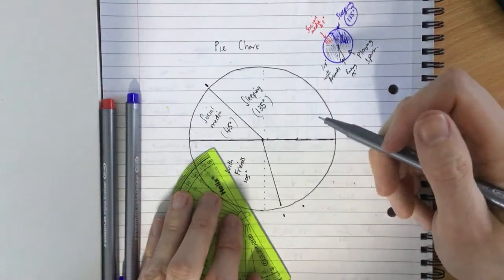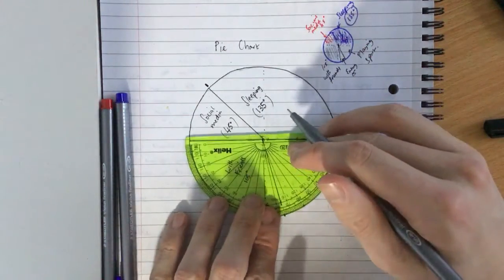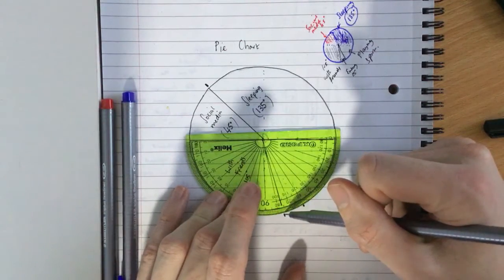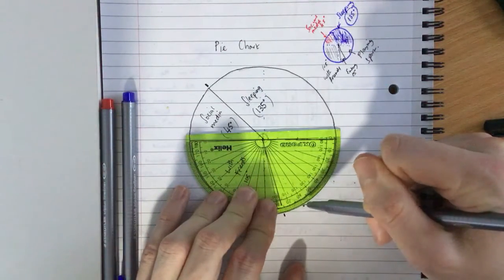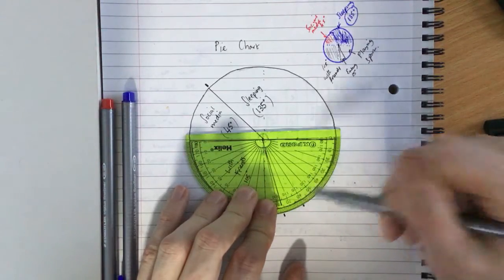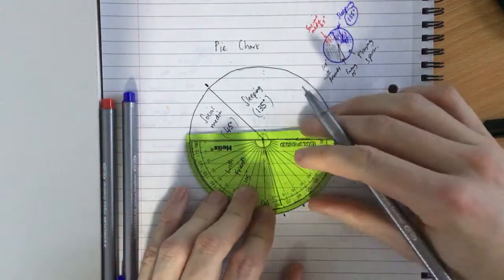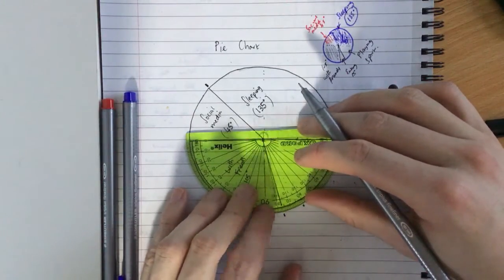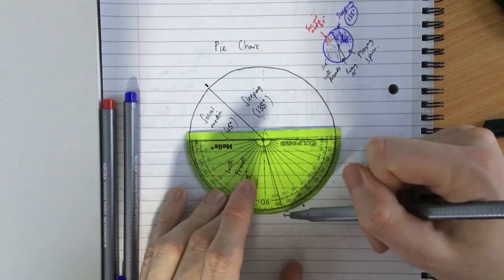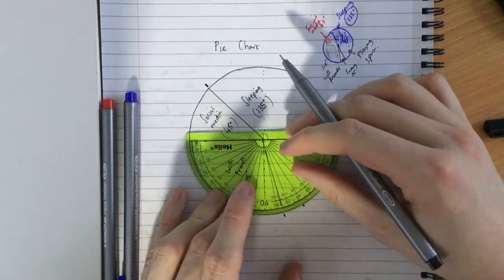But another way I could do it is I could look here and say, okay, this is representing 105 degrees. If I add on another 15 degrees onto that, then that will tell me where to put my dot. So if I look here very carefully, I should have got 105 degrees. Now I'm just going to line it up a bit better.